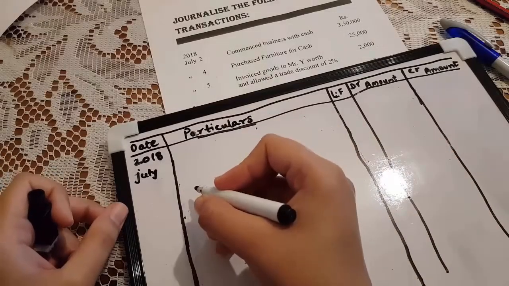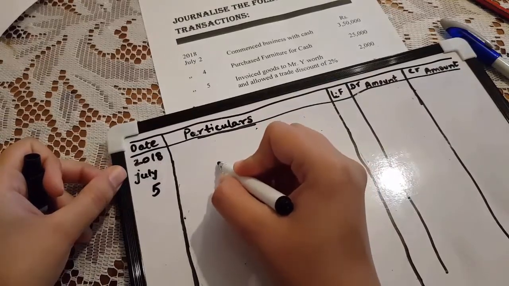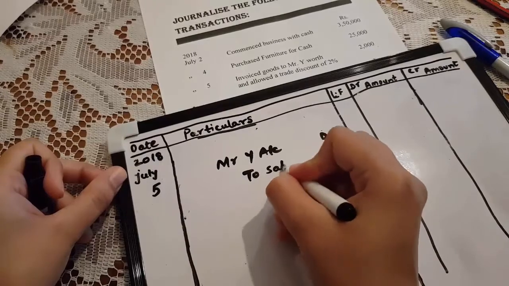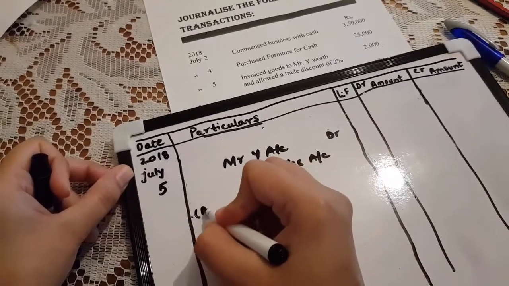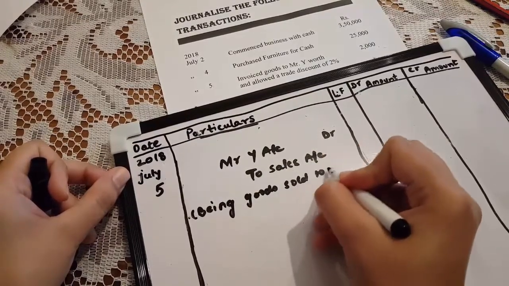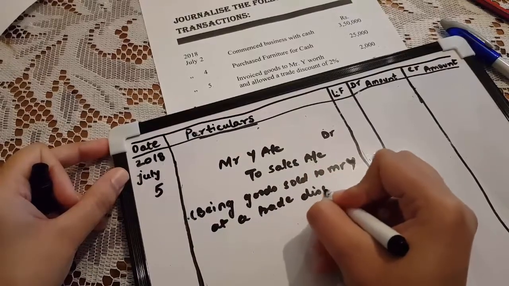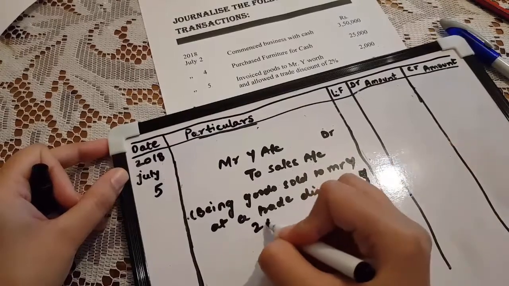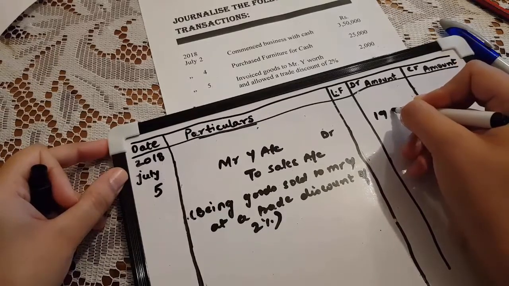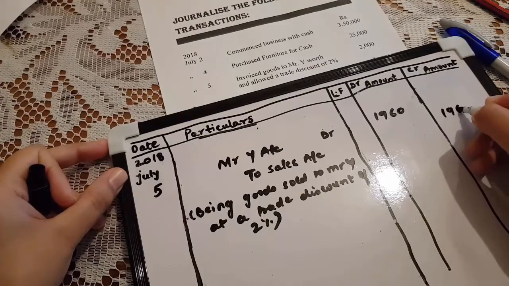The journal entry for this transaction will be, first we will put the date, that is 5th of July. Now the journal entry, that is Mr. Y account debit to sales account. After that we put the narration, that is being goods sold to Mr. Y at a trade discount of 2%. After that, we put the amount, that is the net amount which we have calculated, 1960 in the debit side column and the same in the credit side column, 1960.